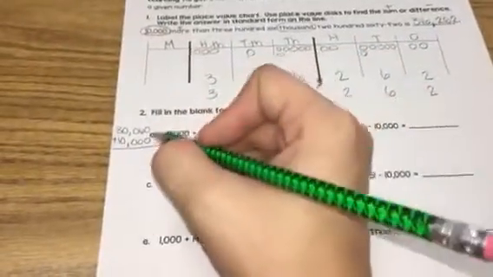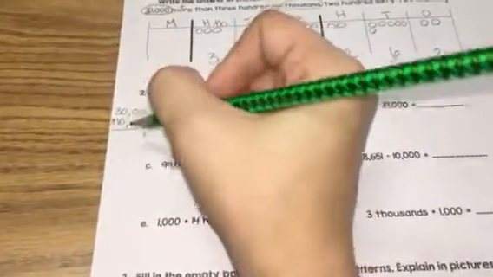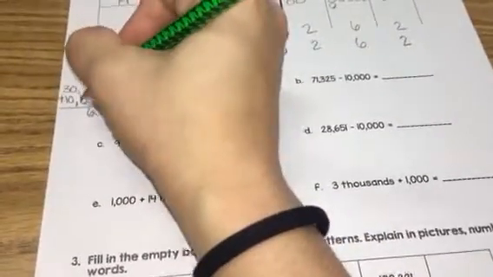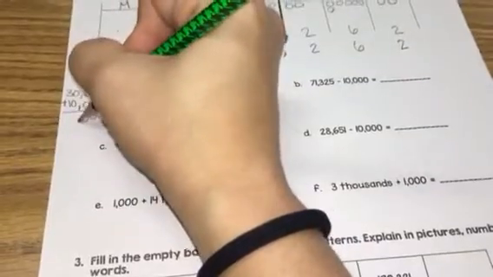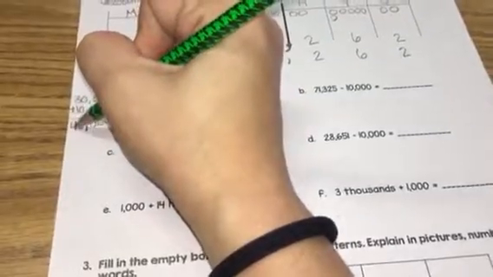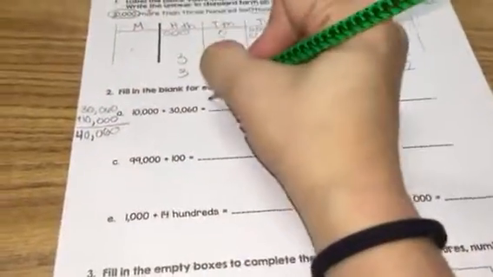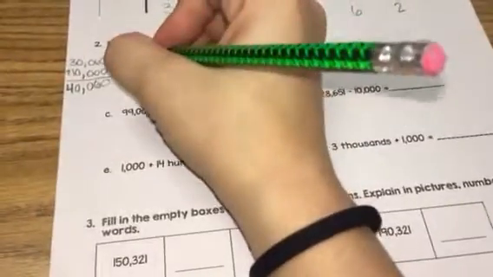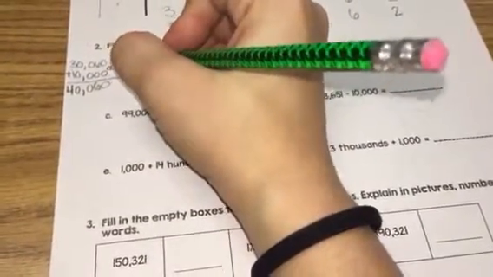So we have 0 plus 0, which is 0. 0 plus 0 is 0. Oops, 6 plus 0 is 6. 0 plus 0 is 0, comma. 0 plus 0 is 0, and then 3 plus 1 is 4. So our answer now is 40,060.